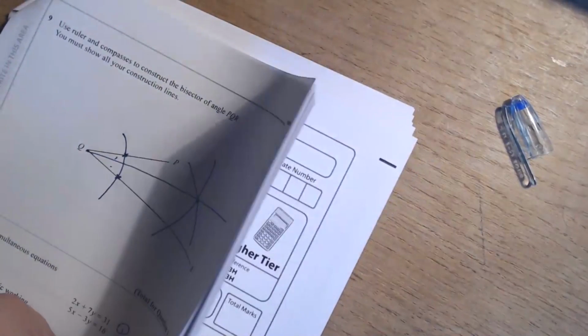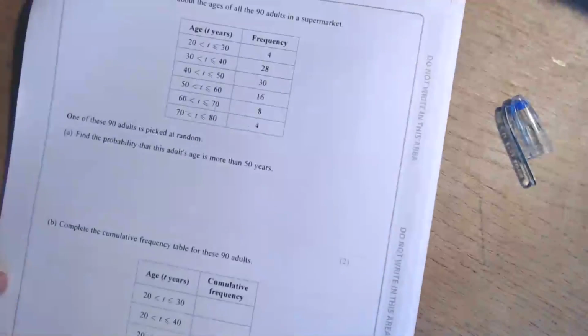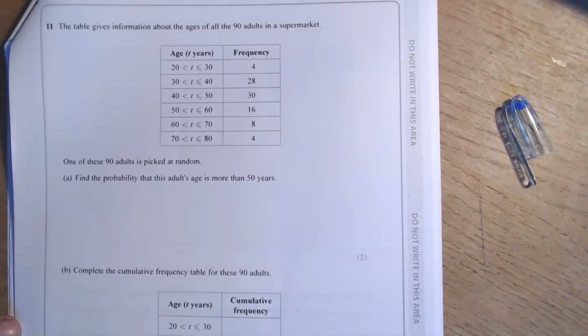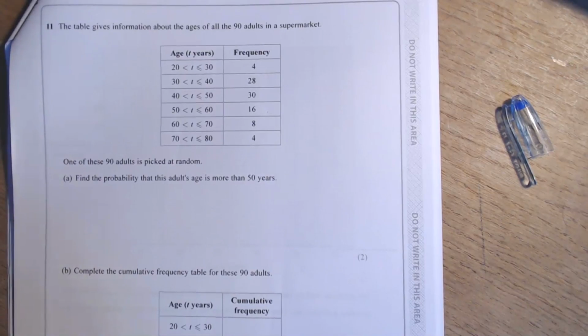Let's have a look. Question 11. The table gives information about the ages of all the 90 adults in a supermarket. One of these 90 adults is picked at random. Find the probability that this adult's age is more than 50 years. So more than 50 years.